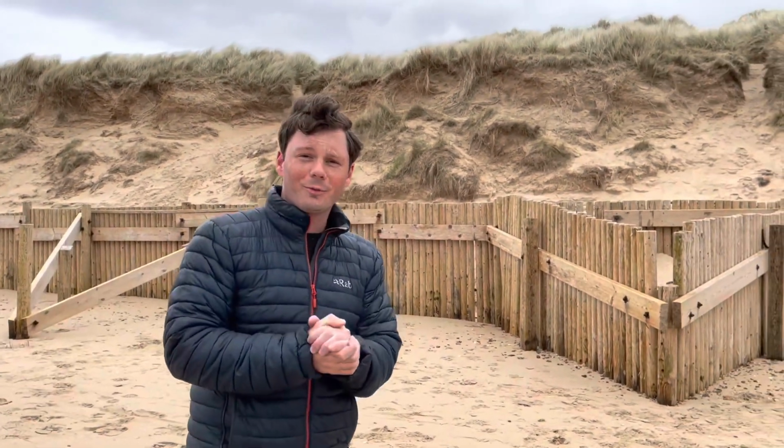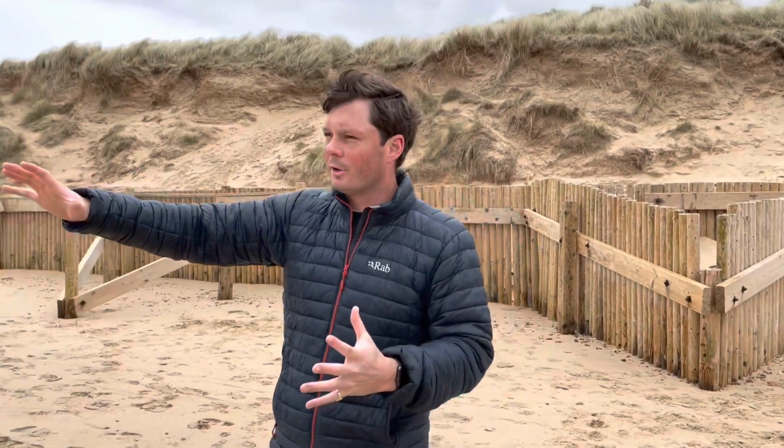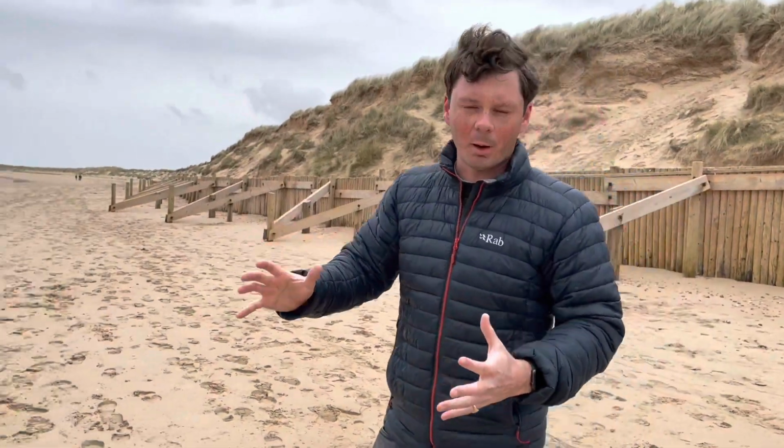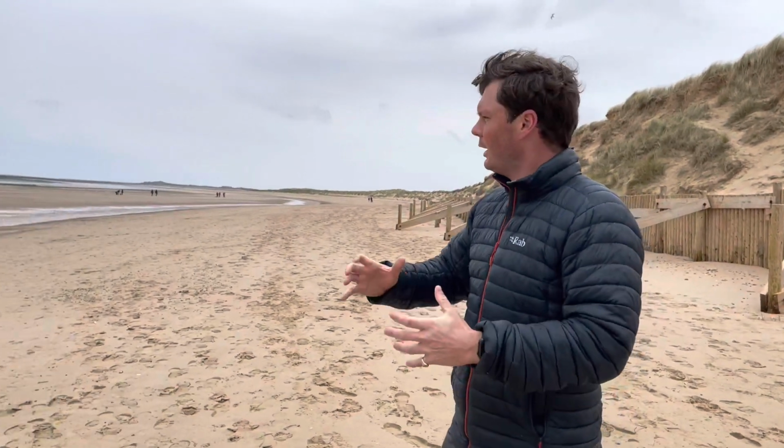We are on the North Norfolk coastline on Brancaster Beach, and today I wanted to have a look at management along this coastline. This coastline on the North Sea will be affected by a process called longshore drift. Longshore drift occurs when the prevailing wind directs the waves in a certain direction.